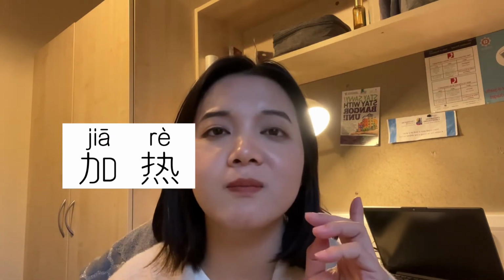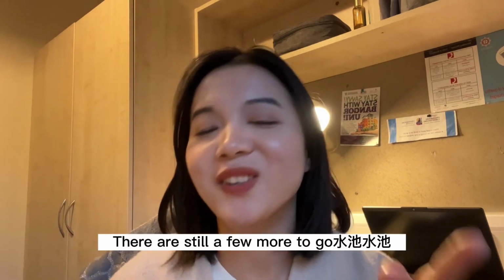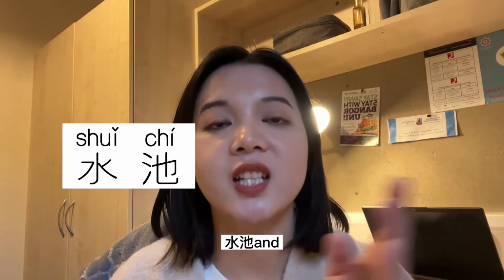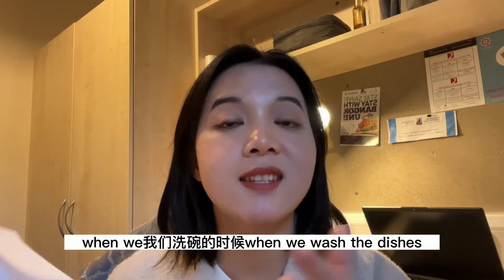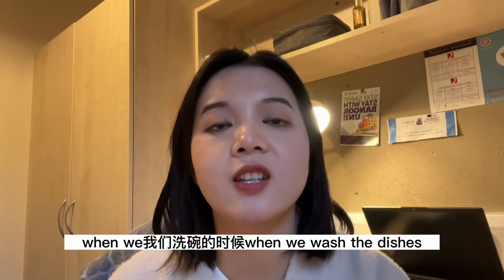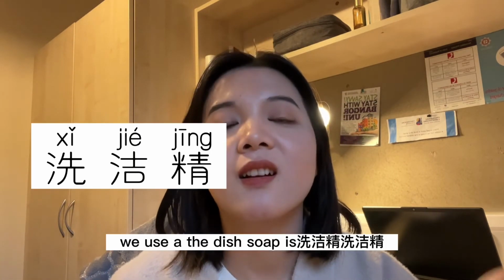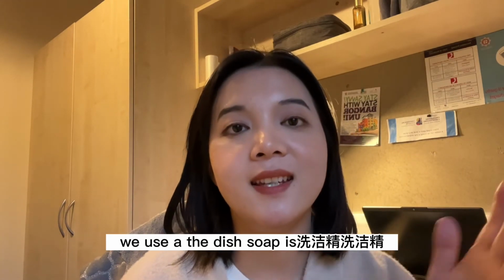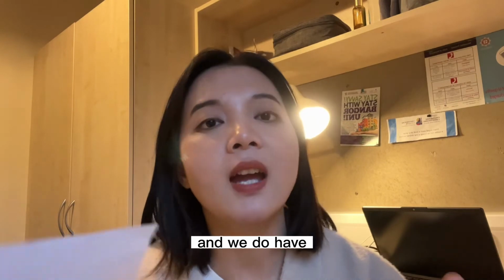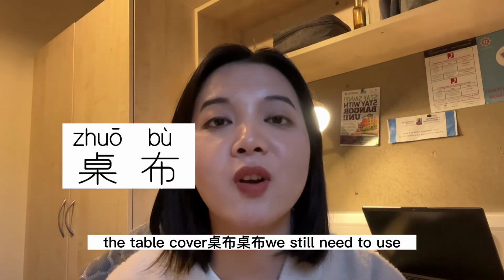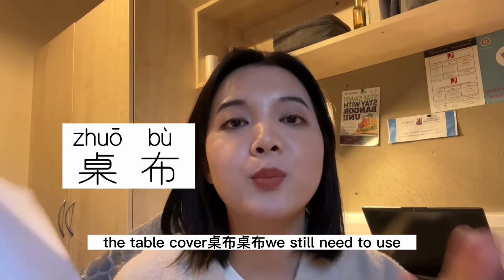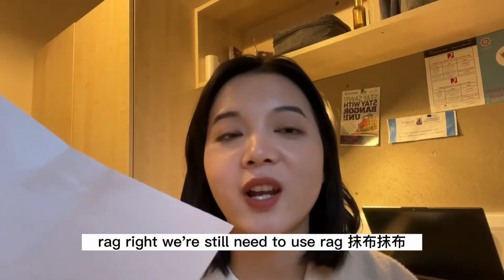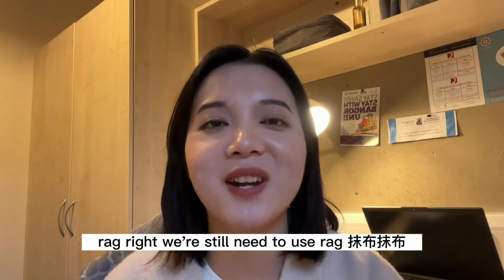And I think there are still a few more to go. 水池, the sink. And when we wash the dishes, 我们洗碗的时候, we use the dish soap, it's 洗洁精. And we do have the table cover, 桌布. We still need to use a rag, right? We still need to use a rag, 抹布.